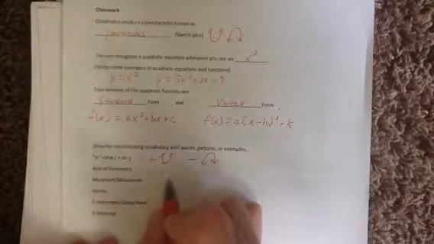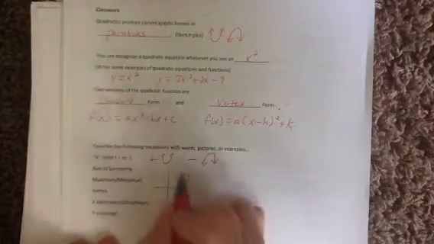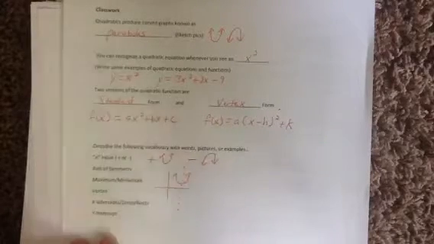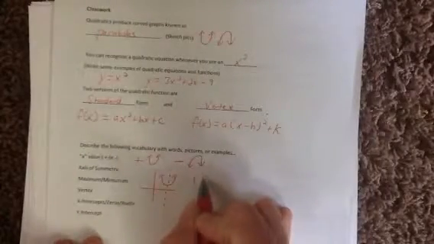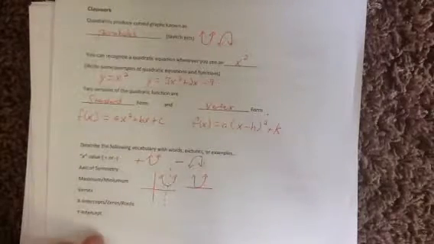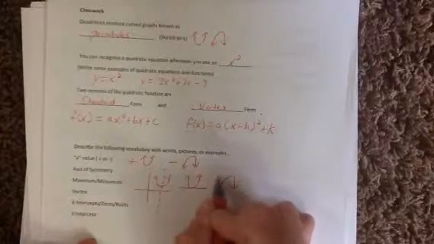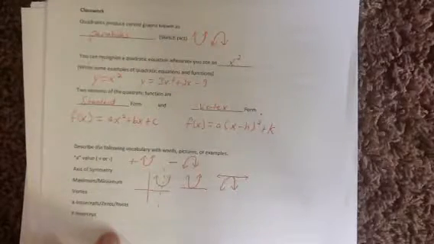The axis of symmetry is an imaginary vertical line that would cut that parabola into perfect halves. The maximum or the minimum, it can only have one or the other. If it's an upward opening parabola, it has a minimum or a bottom point. If it is a downward parabola, it has a maximum or a highest point.